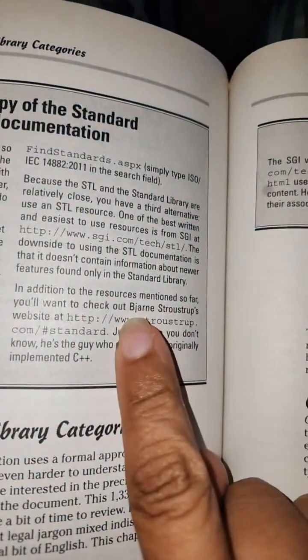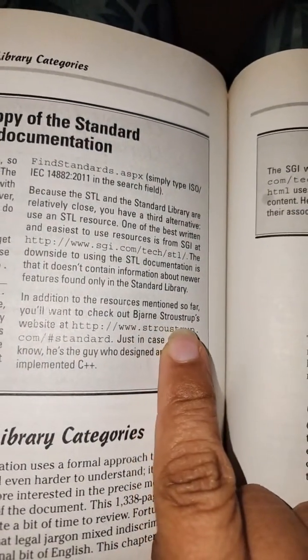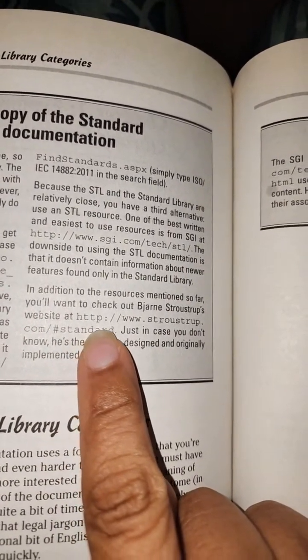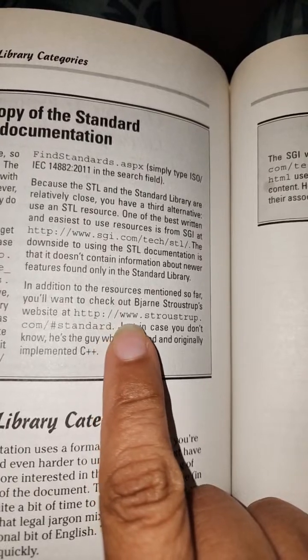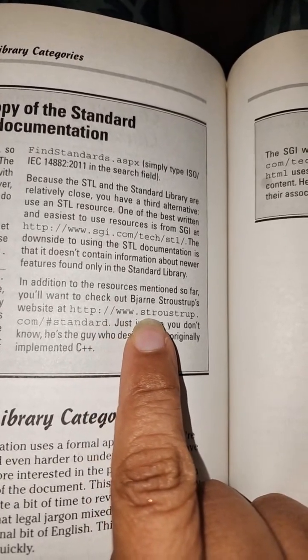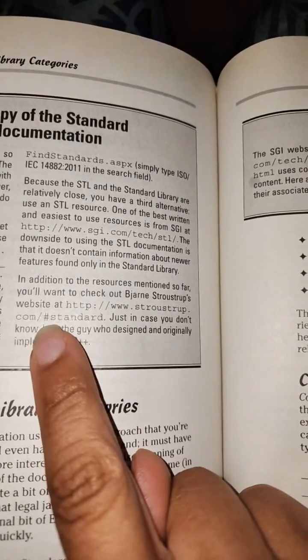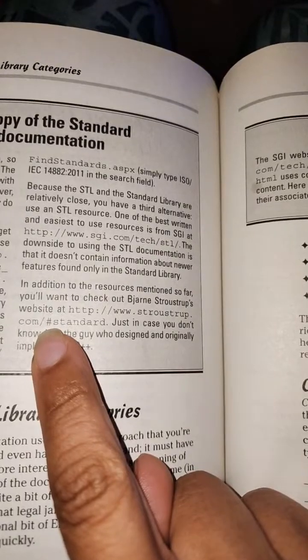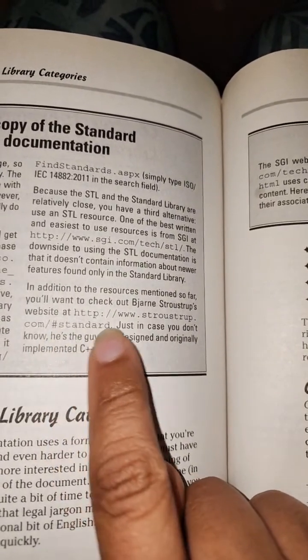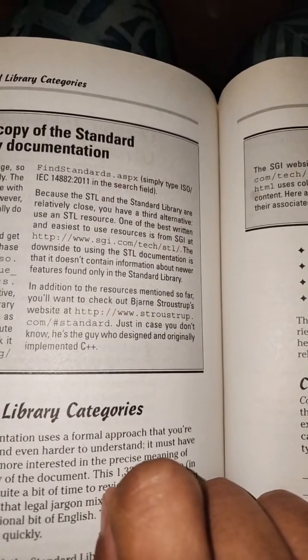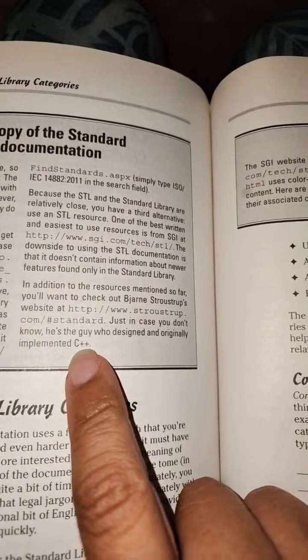In addition to the resources mentioned so far, you'll want to check out Bjarne Stroustrup's website at http://www.stroustrup.com/, otherwise known as hashtag standard. Just in case you don't know, he's the guy who designed and originally implemented C++. Ooh, fun.